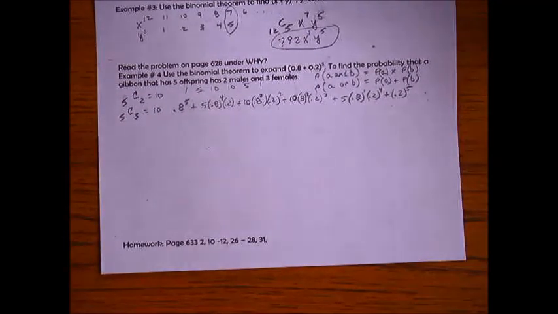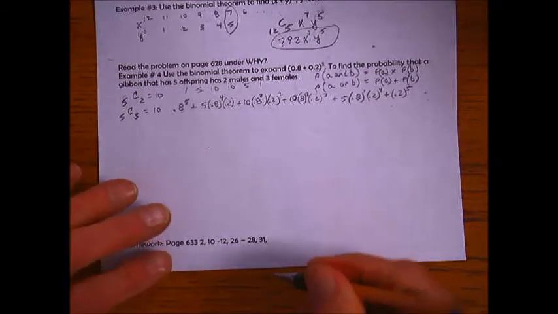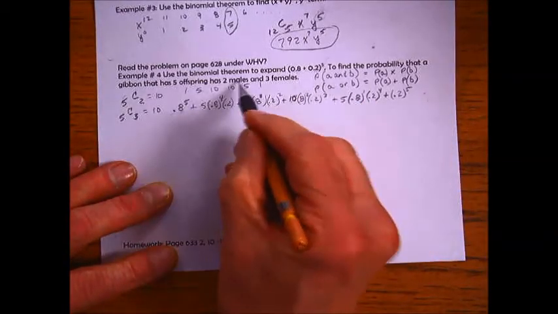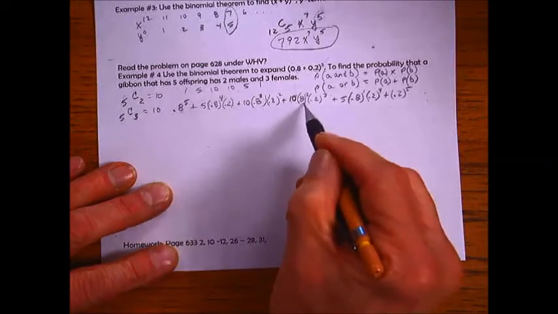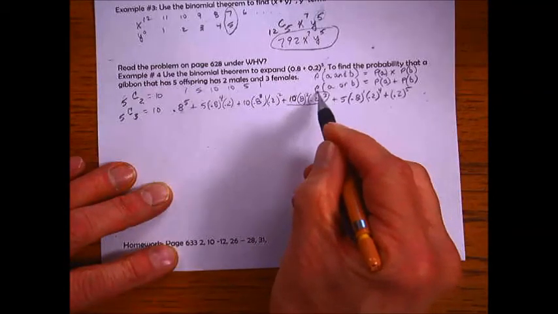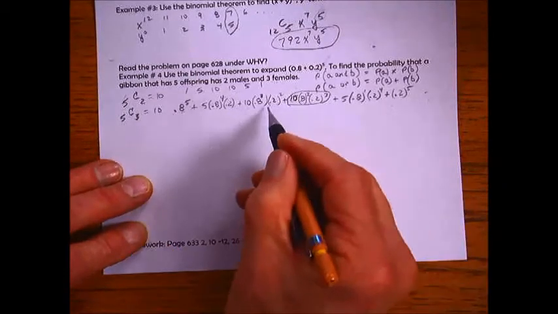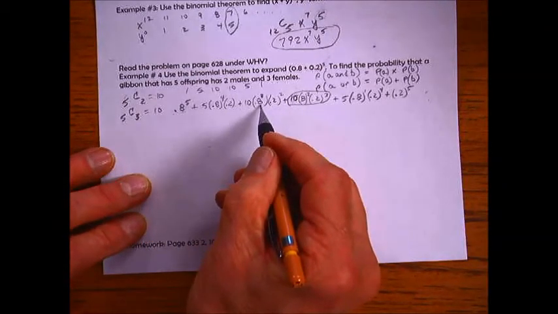Okay, so what we care about is the probability of getting 2 males and 3 females. So that would be this one right here, which also is the same probability.